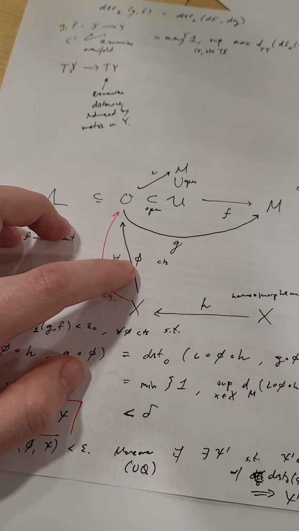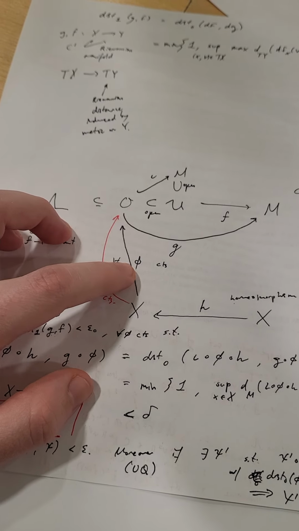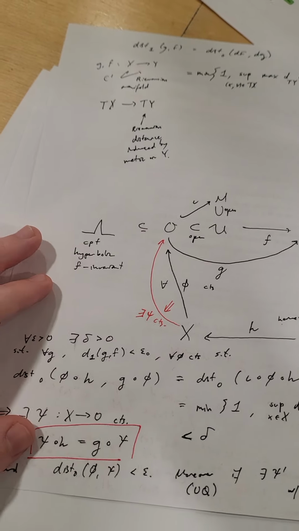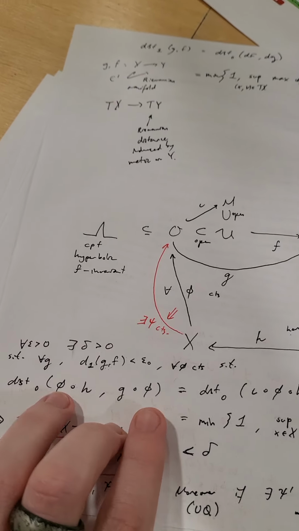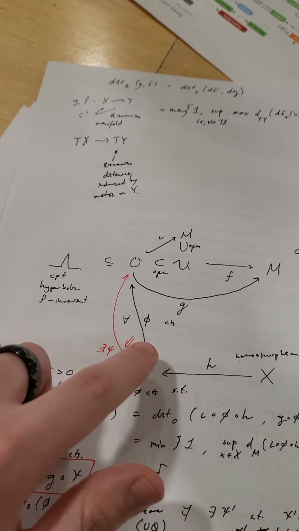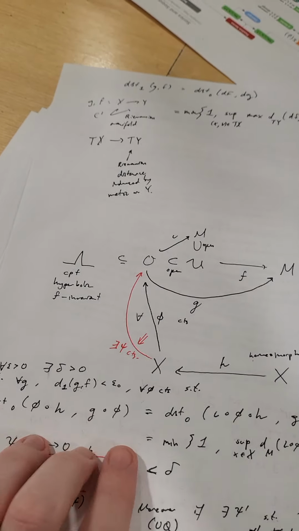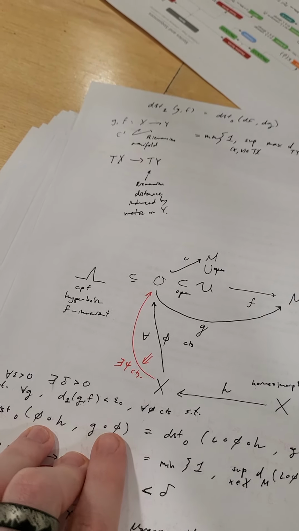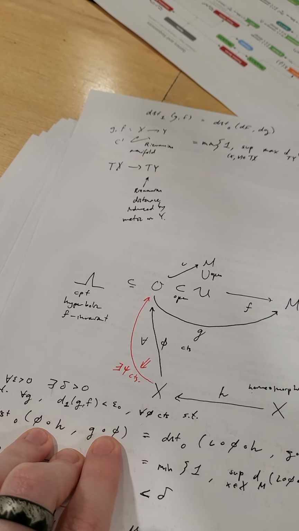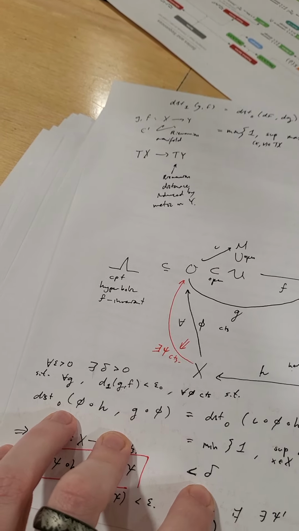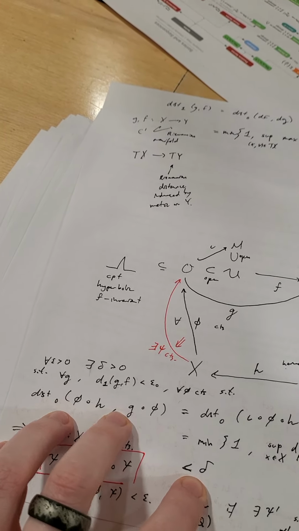And this holds for any choice of this phi, so long as phi is chosen such that this conjugation by phi against H and the map G, if you pull back H by phi or if you pull back phi by G, then their zero distance is less than delta, okay?